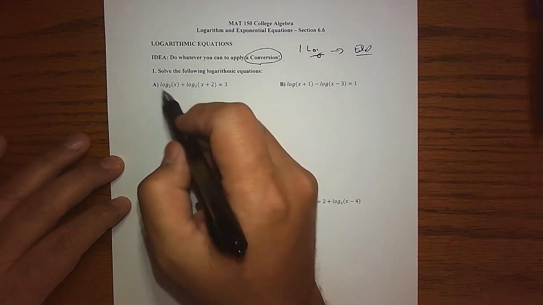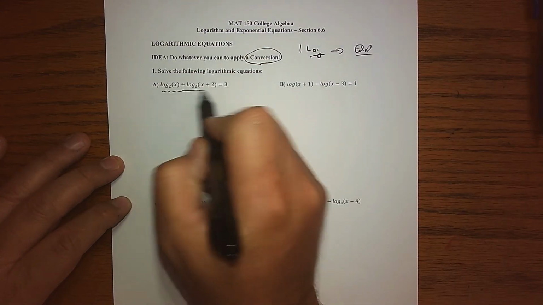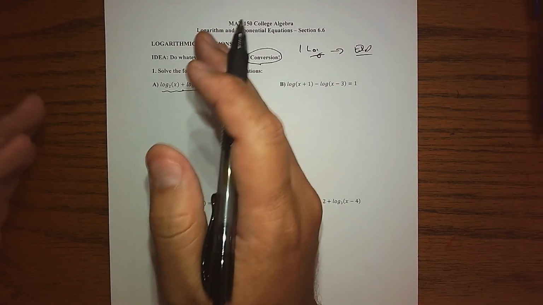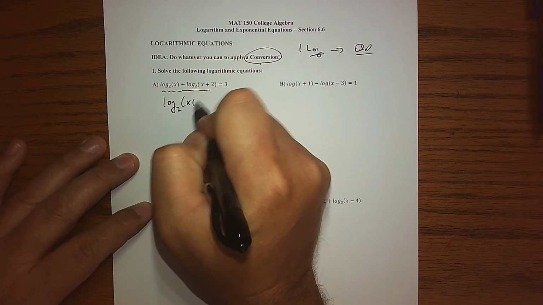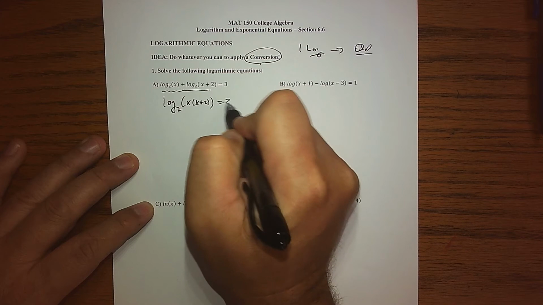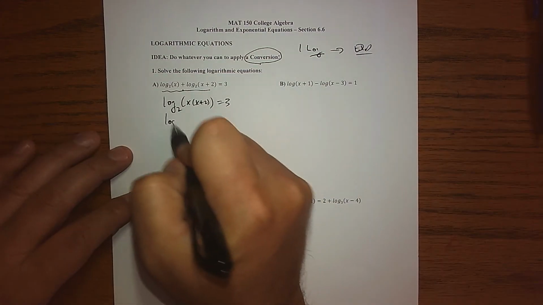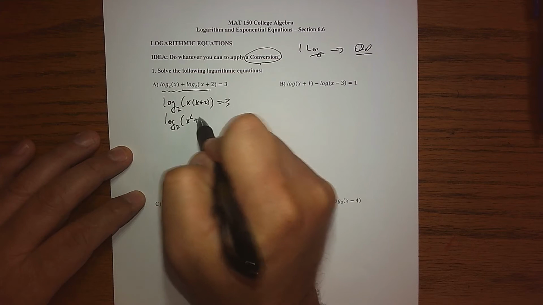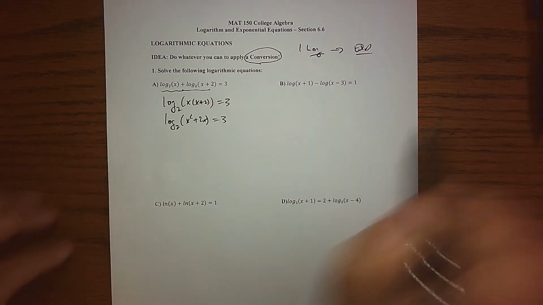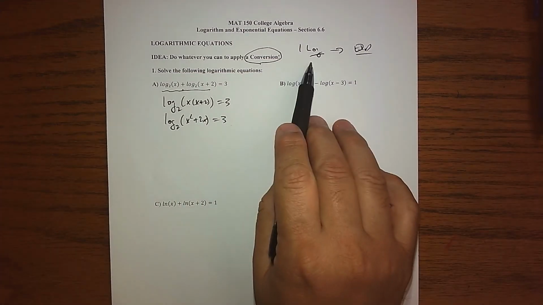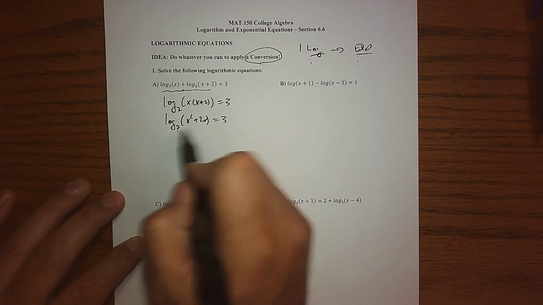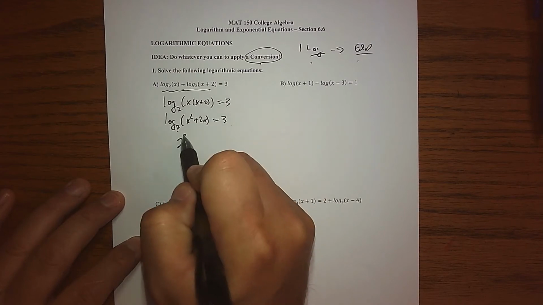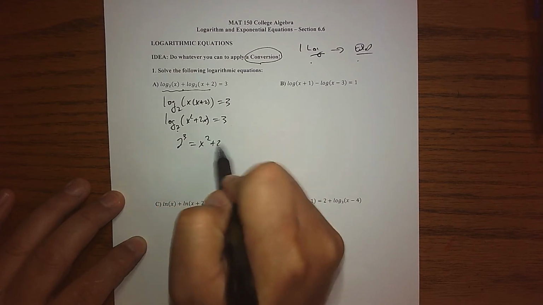So looking at this first, I see that I have a sum of two logarithms. So our property says that that creates the logarithm of a product. So this becomes log base 2 of x times x plus 2 equals 3. And if you wanted to, we can say this is log base 2 of x squared plus 2x equals 3. So now that I have it in one logarithm, we can change it to its exponential counterpart. So we're basically saying that 2 to the third power is equal to x squared plus 2x.